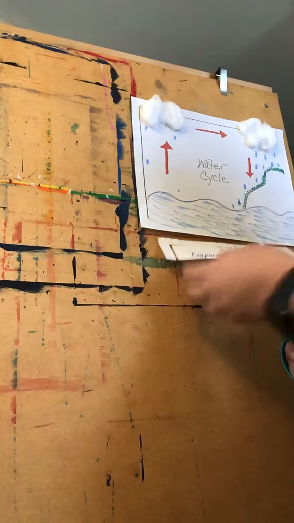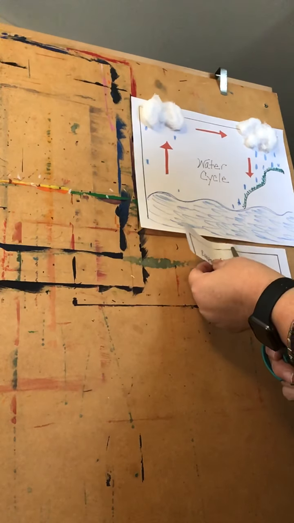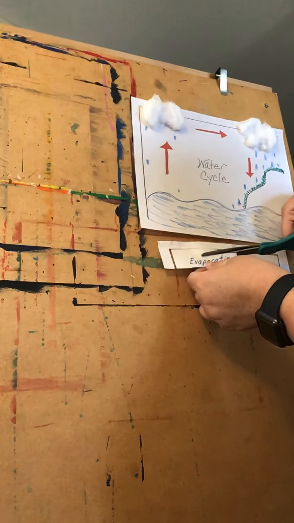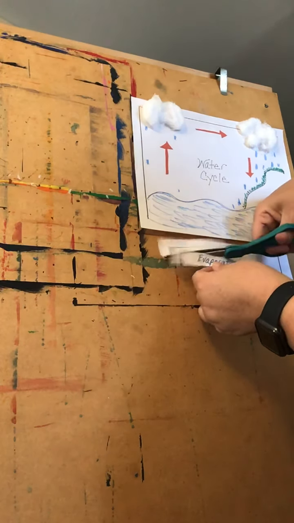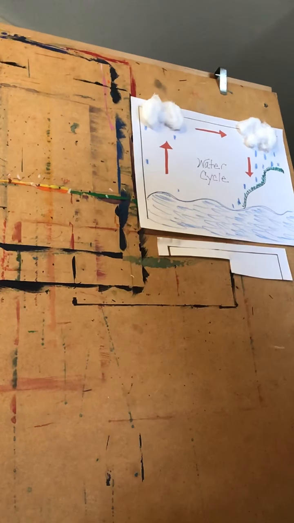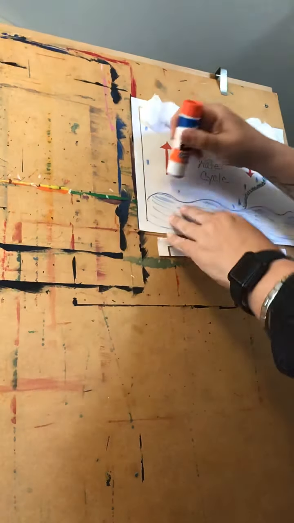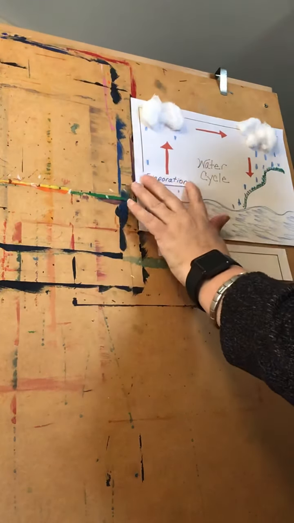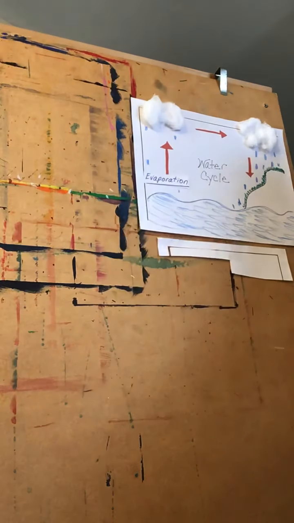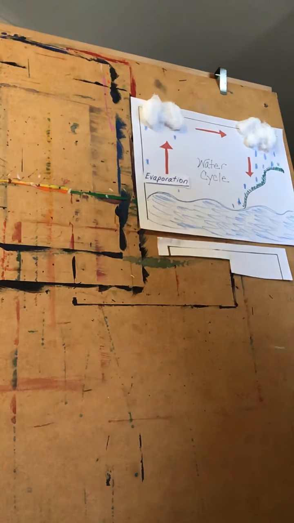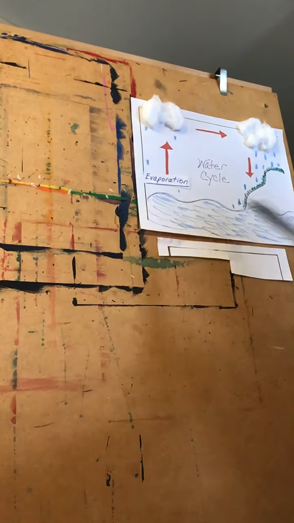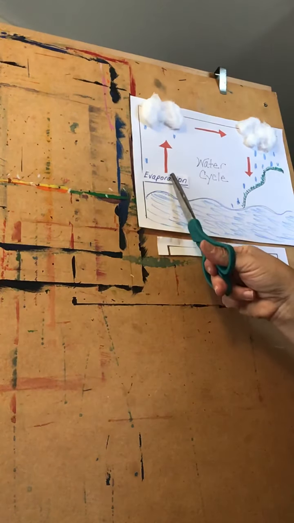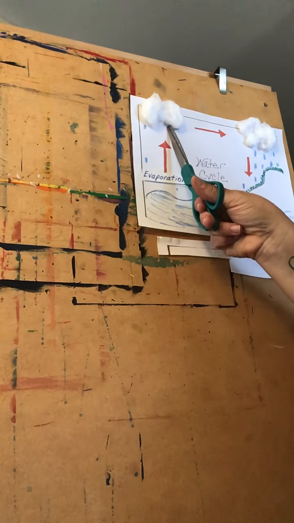So we're going to cut this word out, evaporation. It starts with the E. It's the first word on that second page. And you're going to glue it right underneath your arrow. Okay? So everyone say evaporation. Evaporation. And evaporation is when water goes up into the sky.